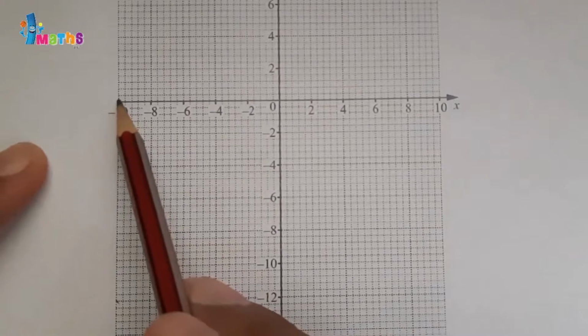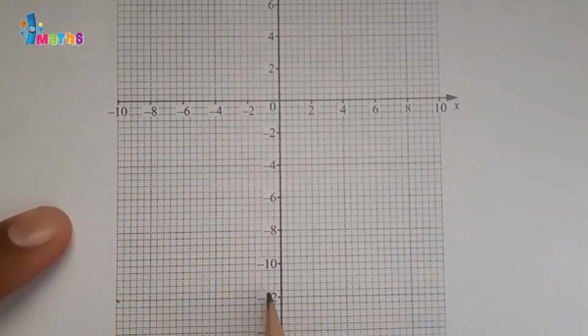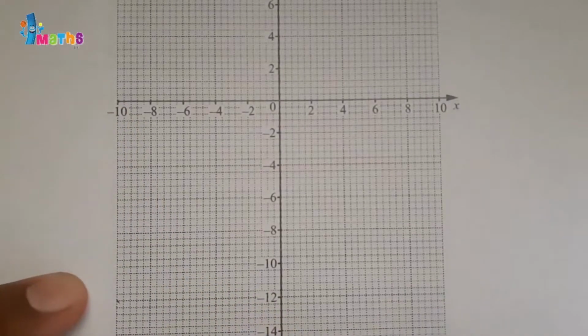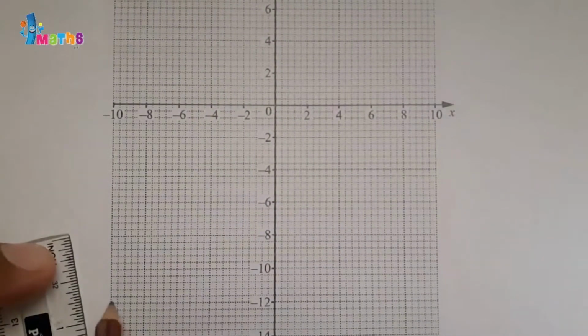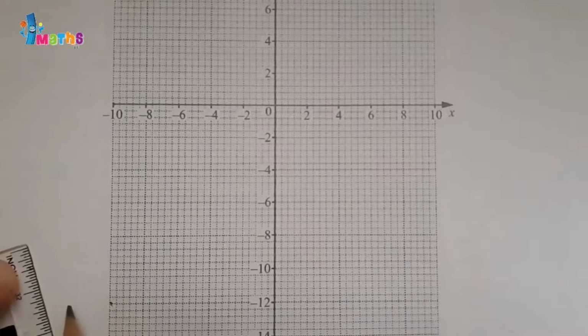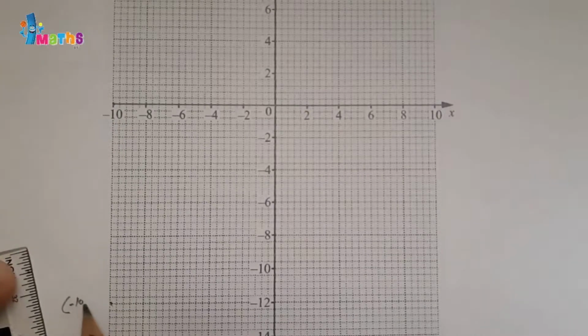Minus 10 is the x value, so this one, and minus 12 will be the y value. So minus 10 and minus 12 will be this point.